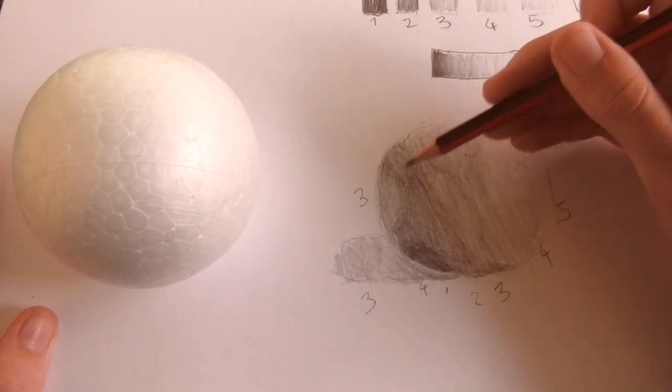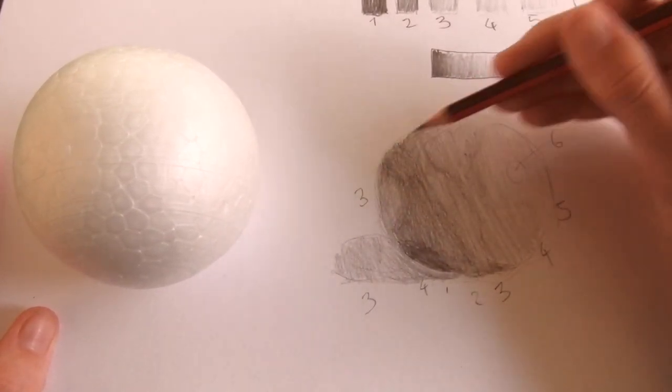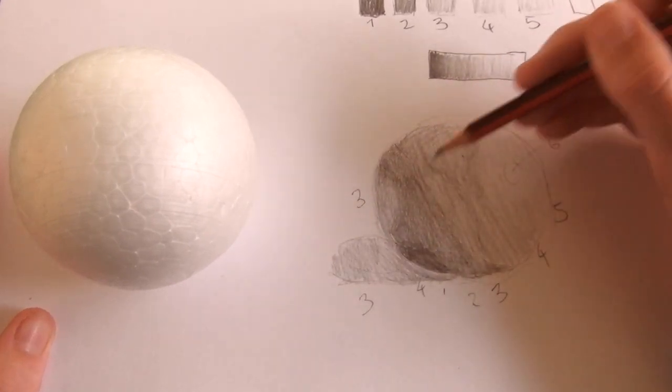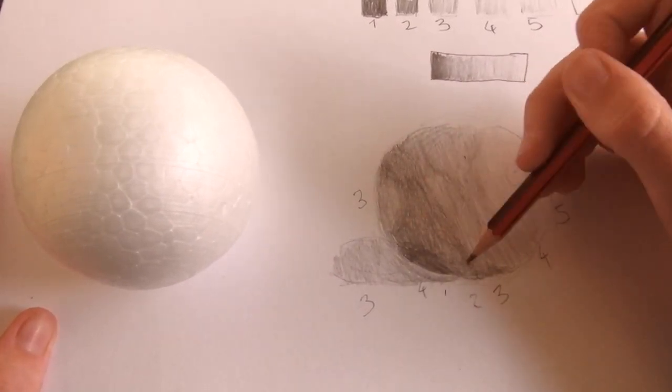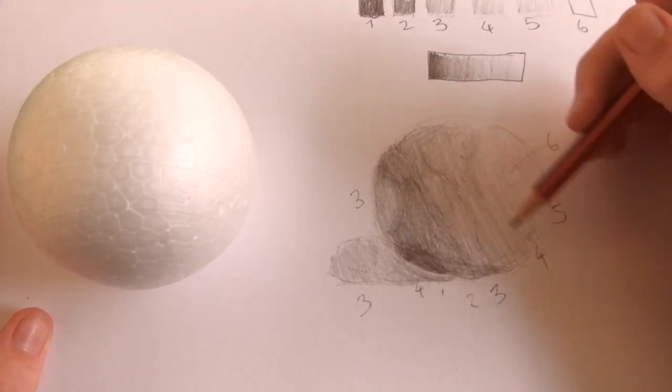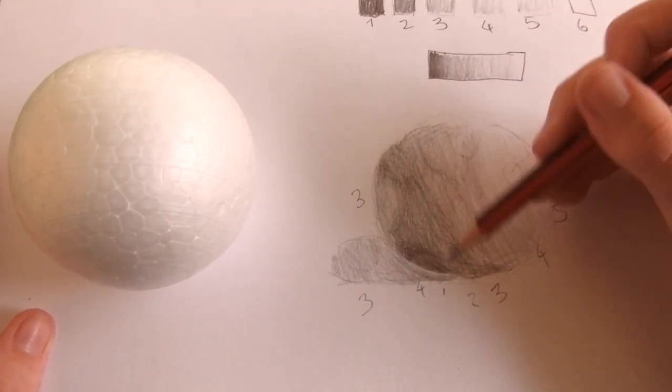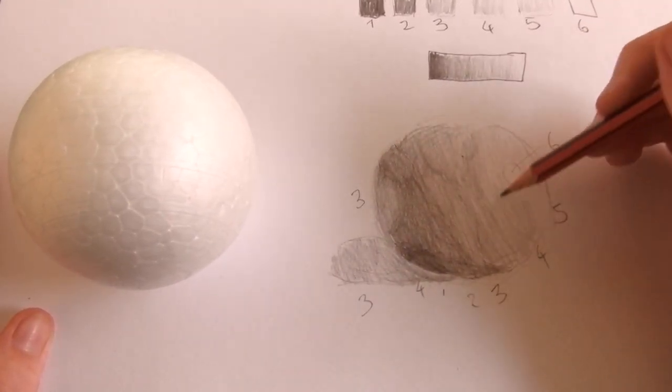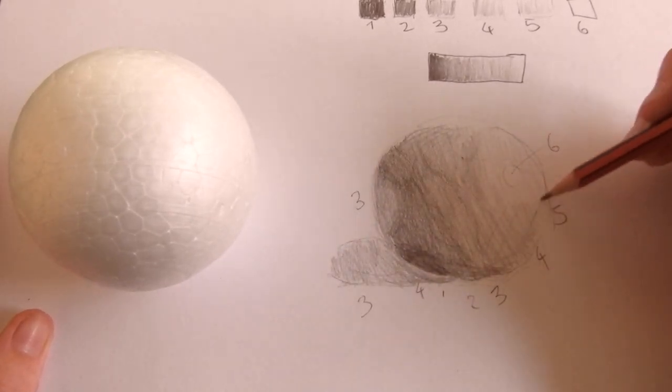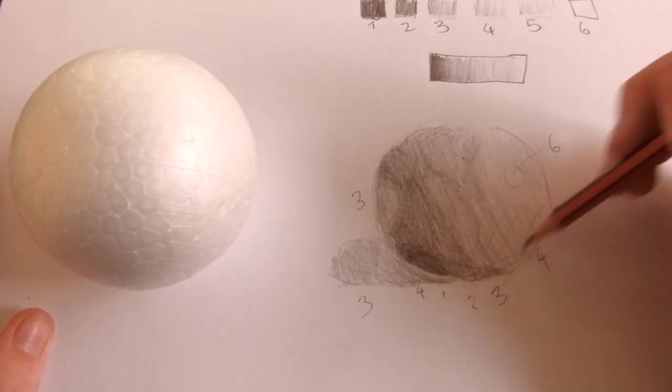I'm going to start doing a little bit of contouring now as well, just to get that very three-dimensional spherical shape, so not all of my lines are going in one direction anymore.